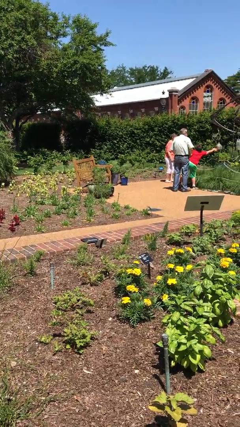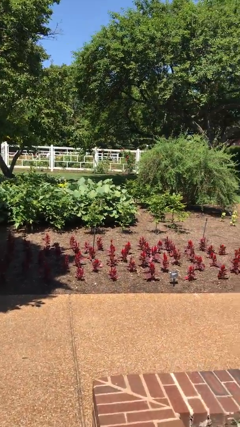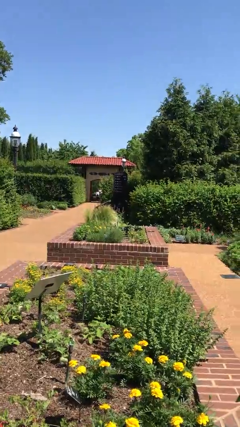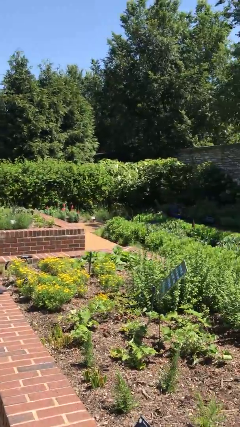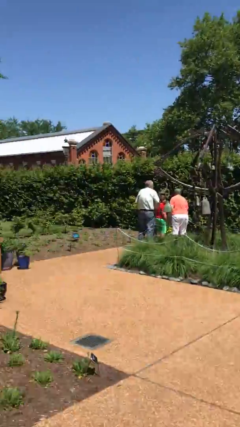So I'm going to continue enjoying the beauty of this place, but I hope this is thought-provoking, and I hope if you ever are in St. Louis, Missouri, that you come to visit this sensory garden, but also the rest of this wonderful, wonderful place.